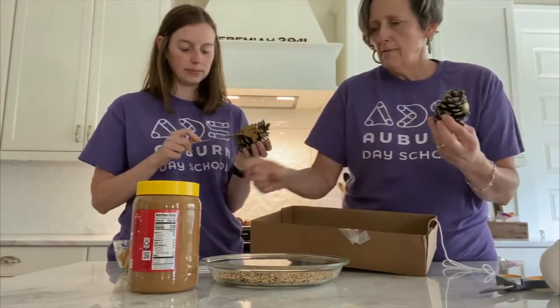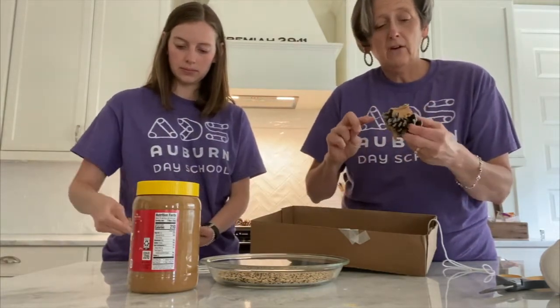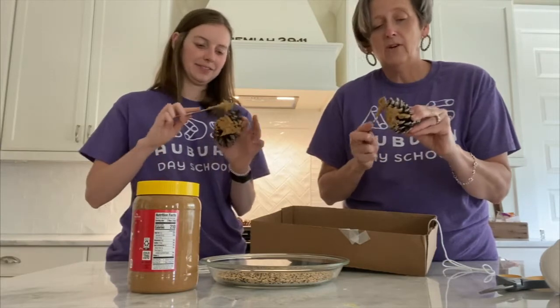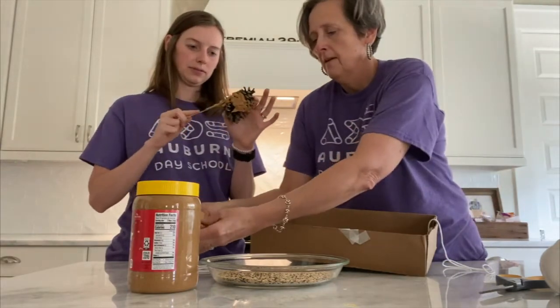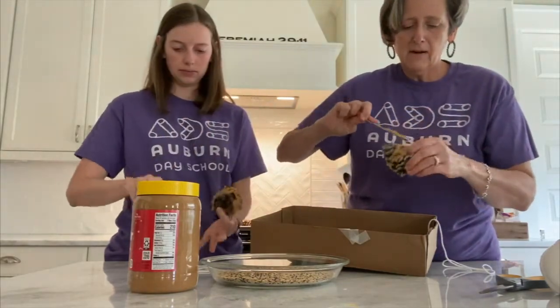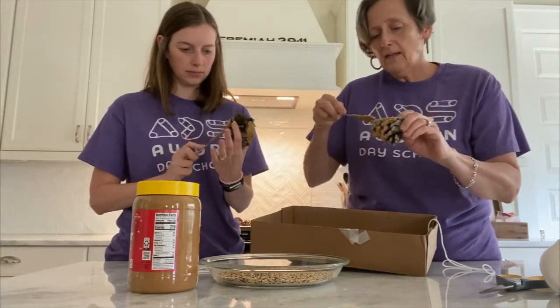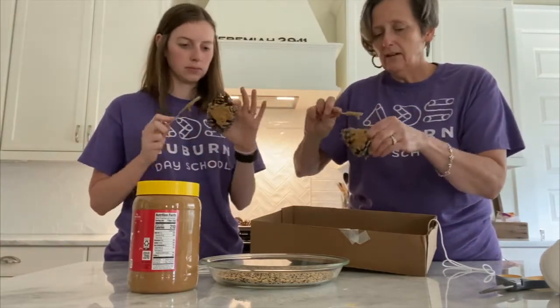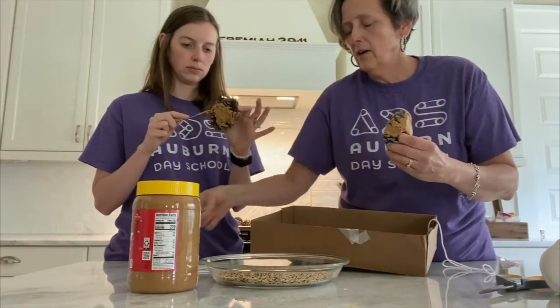Now, I put my peanut butter in a separate dish because you don't want to double dip with the pine cone in your peanut butter. Ugh. Yeah, that would be kind of gross. So I put it in a little bowl. Great job. I'm going to try and get it way in there, but I'm also going to leave a good amount on the outside. Now, I'm going to leave a little bit of the top clear because that's where I am going to tie my yarn.